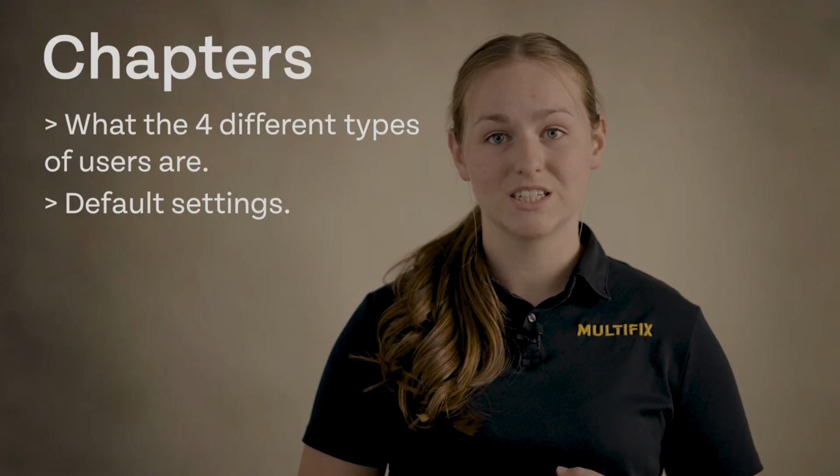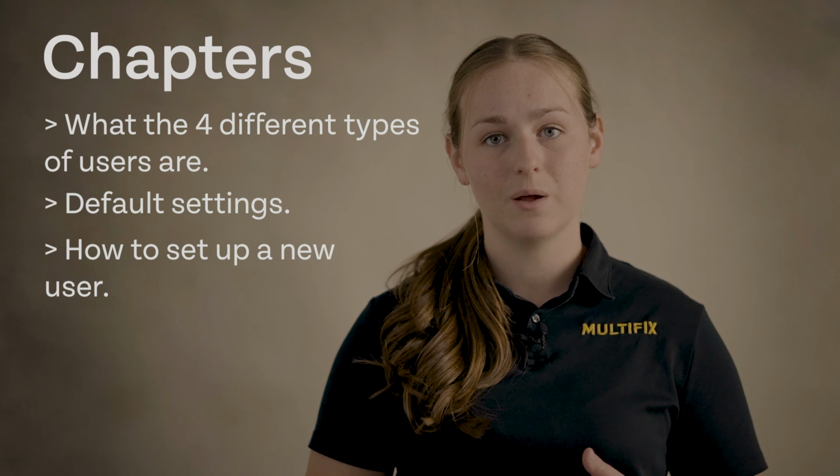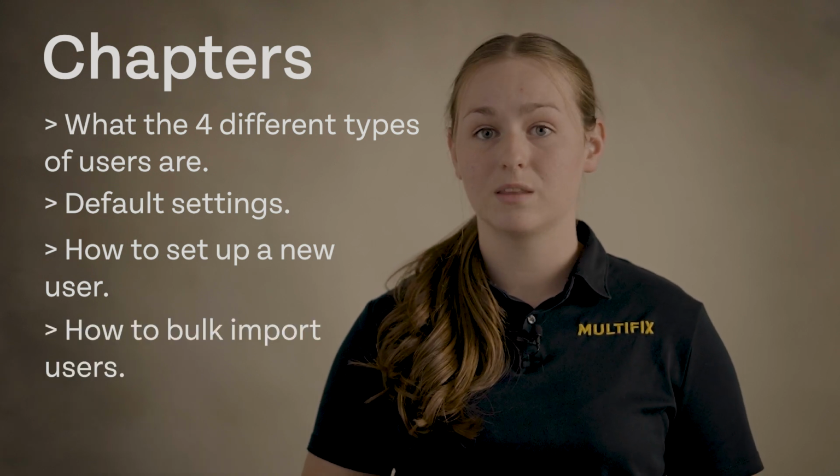In this video, we will go through the 4 different types of users, the default settings, how to set up a new user, how to bulk import users, and the permissions. We recommend you set up your users before you jump into projects, as when you come to creating projects, it helps to have your users already set up so then you can assign them to the relevant project.